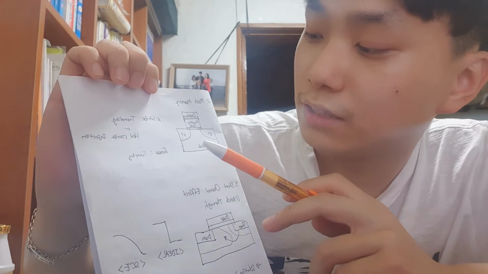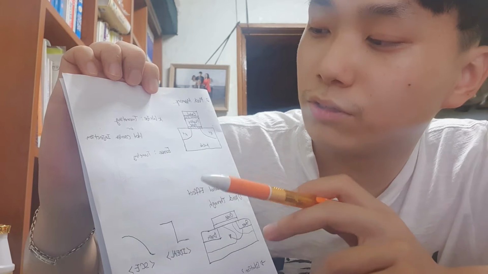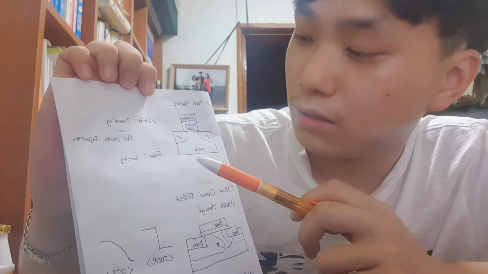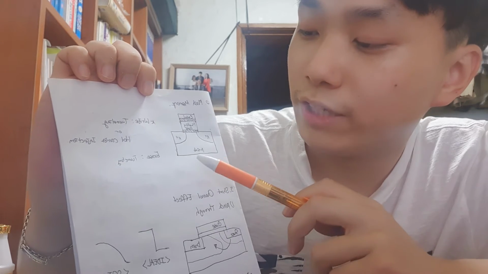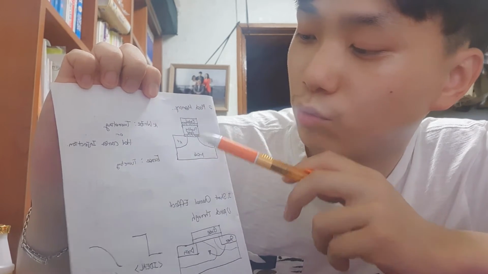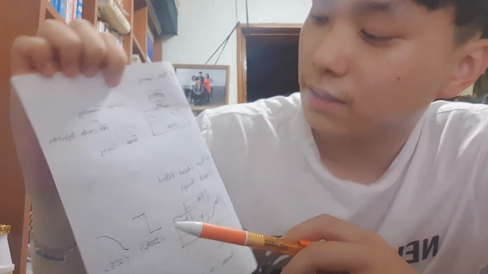When we write the data, we can use tunneling, the Fowler-Nordheim tunneling, or hot carrier injection. When we want to erase the data, we also use a tunneling effect.